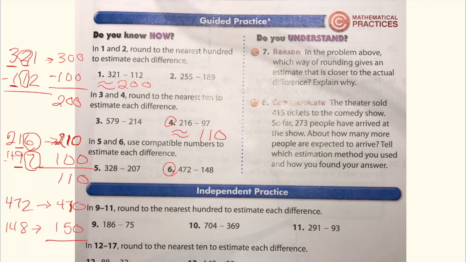And both of those numbers are easy to work with. 470 minus 150. 0 minus 0 equals 0. 7 minus 5 equals 2. And 4 minus 1 equals 3. 472 minus 148 is approximately 320.